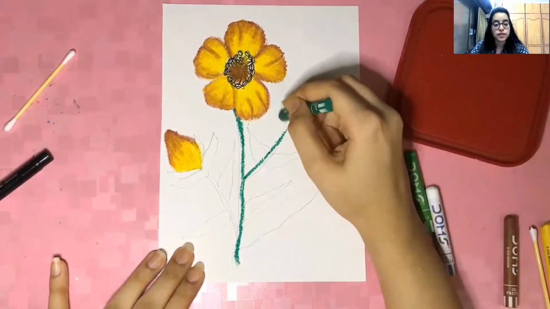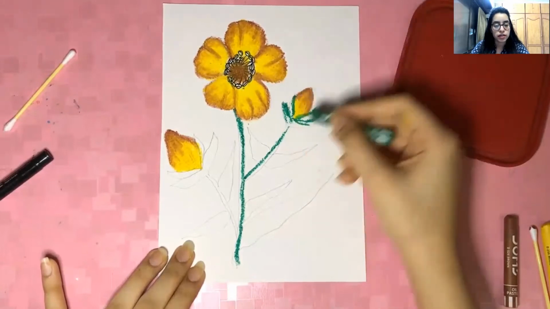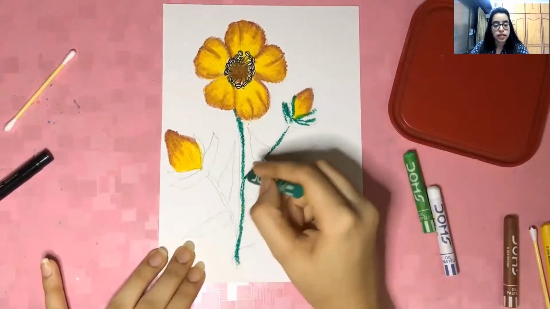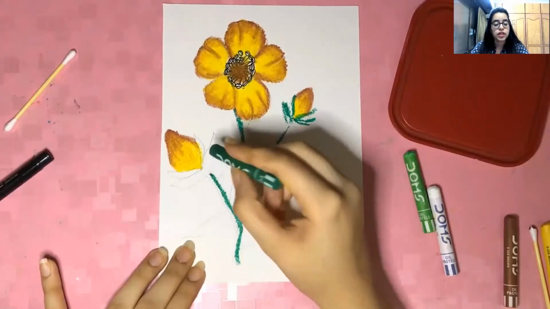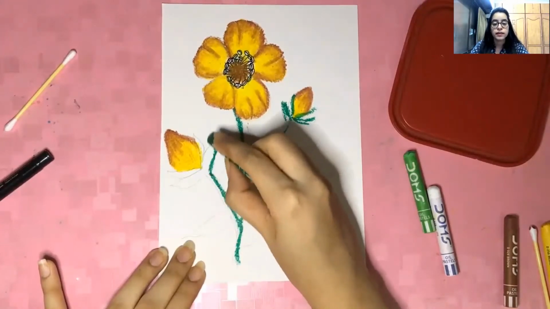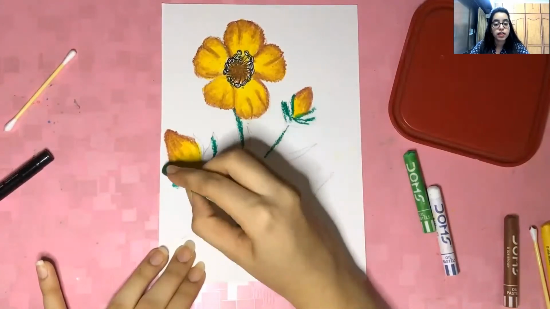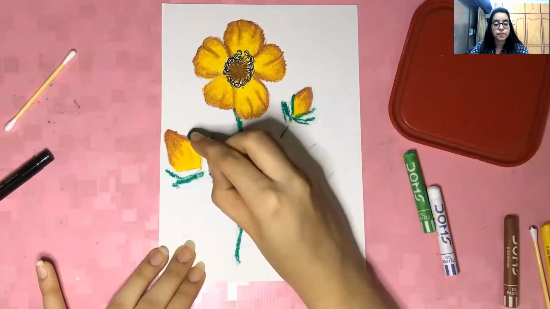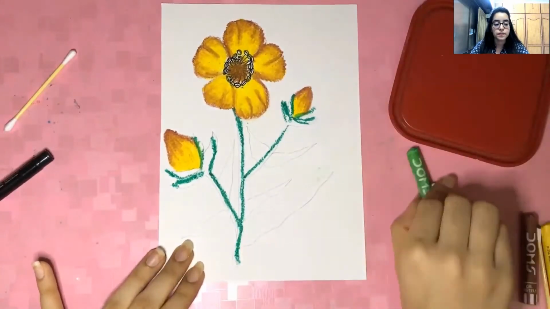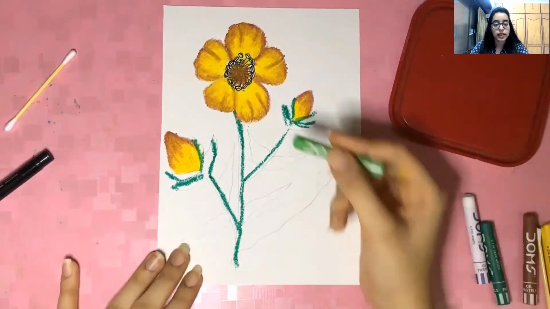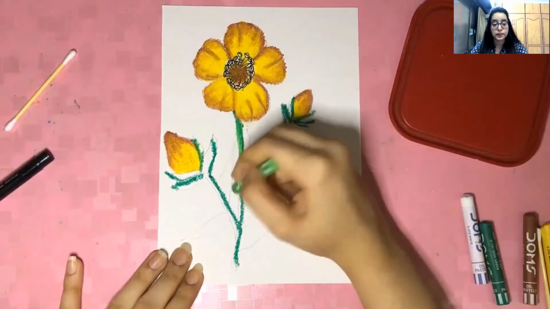Just to the leaves as well, just a thin layer of dark green. Okay, so you could be completely rough at it, that's totally fine, but just give a thin layer of dark green to the stem and near the bud, just below the bud where we have these leaves. We're going to add a little bit of dark green. Then take your light green and just next to it, we add this light green.